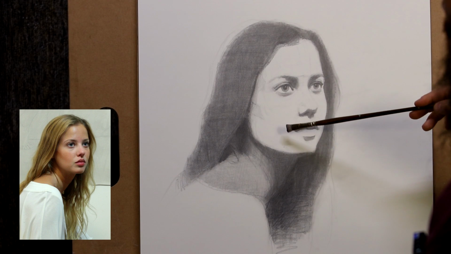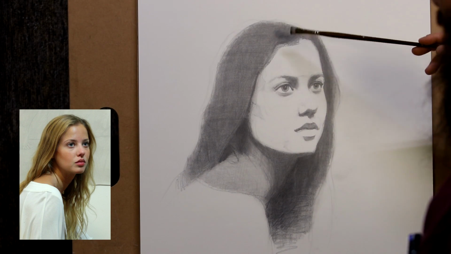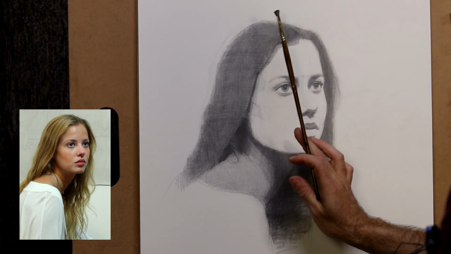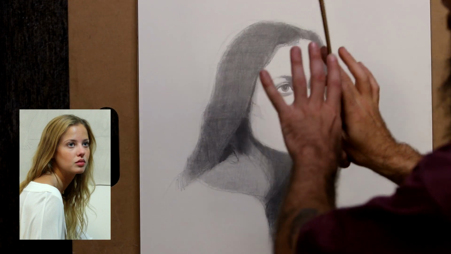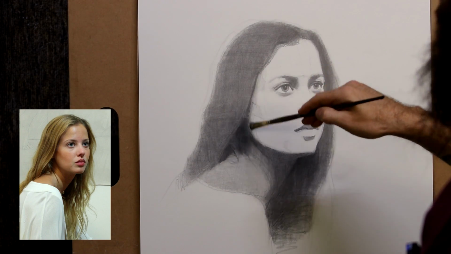The light is falling towards the inside here, the middle part here of the face, and it gets darker as it goes to one side and to the other, because that's what happens when light hits a sphere. That way we're gonna have less contrast hitting this part.